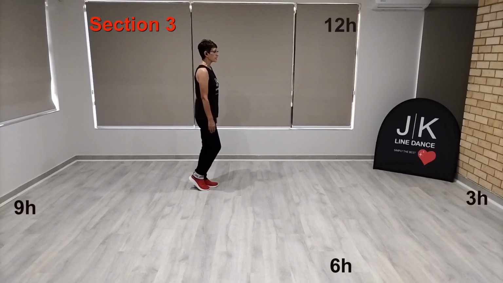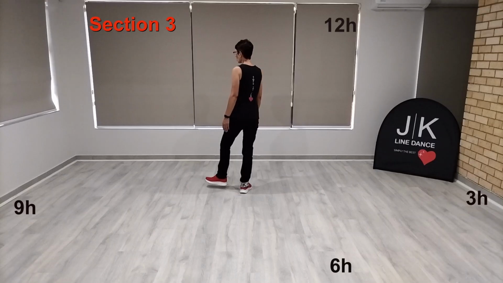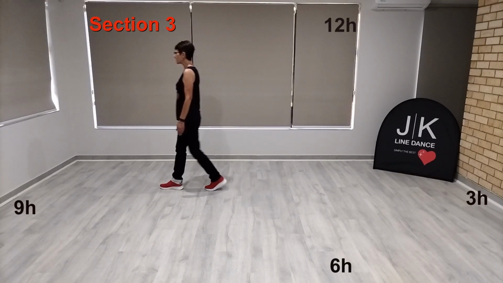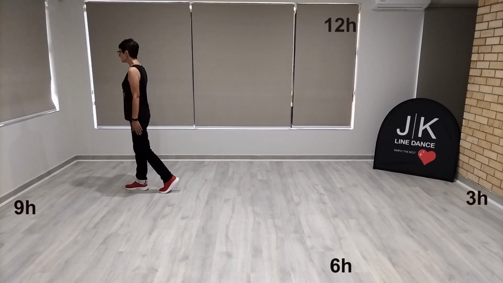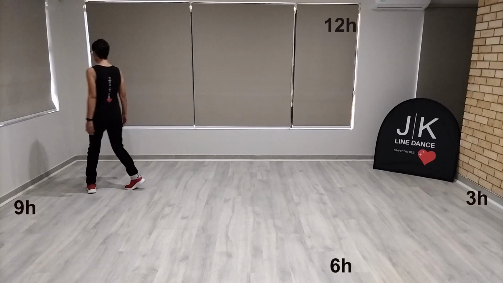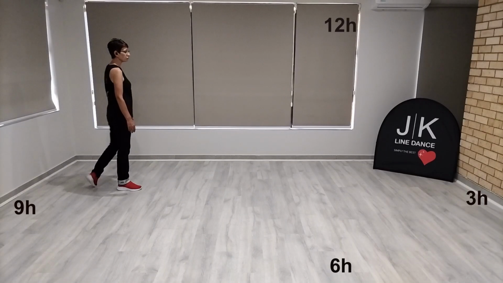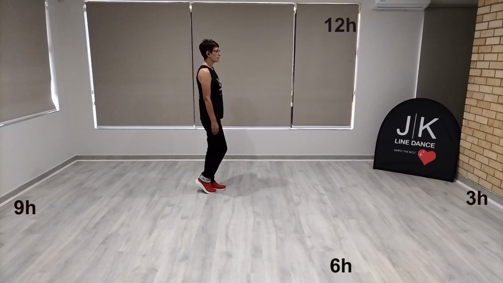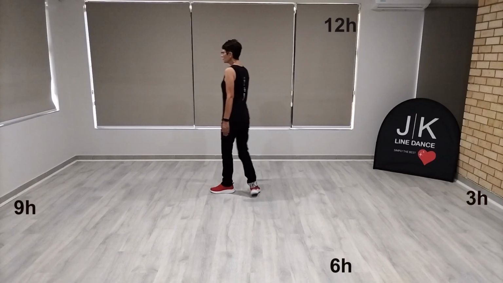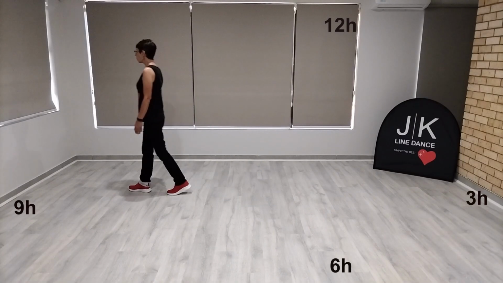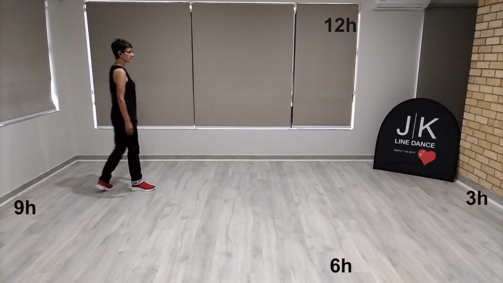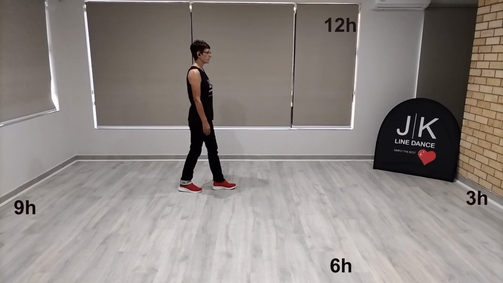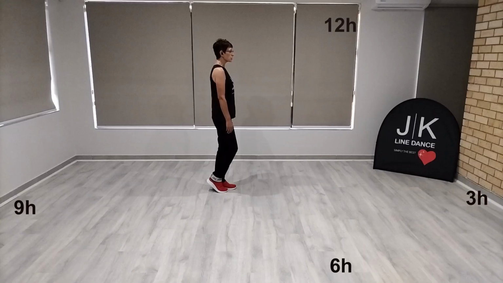Section 3, we're going to step forward on the right, a half pivot turn left, and a right shuffle forward. We're going to step forward on the left, a half pivot turn right, and a left shuffle forward. The count for section 3, 1, 2, 3, and 4, 5, 6, 7, and 8. The weight is on the left, we're facing 3 o'clock.